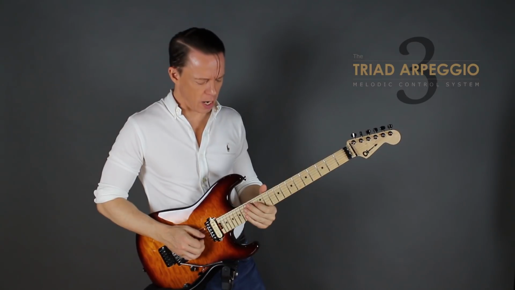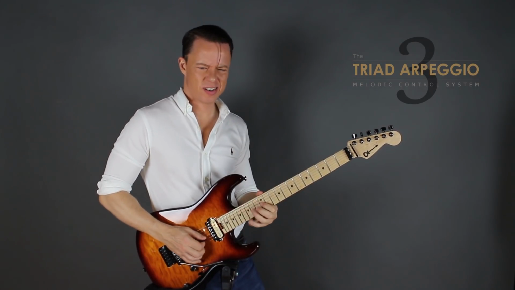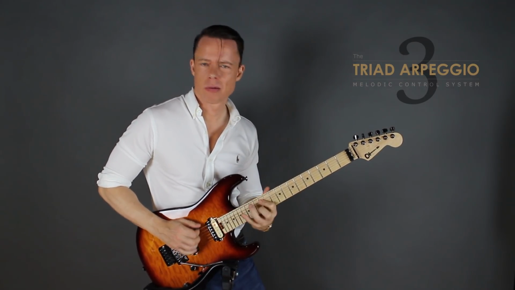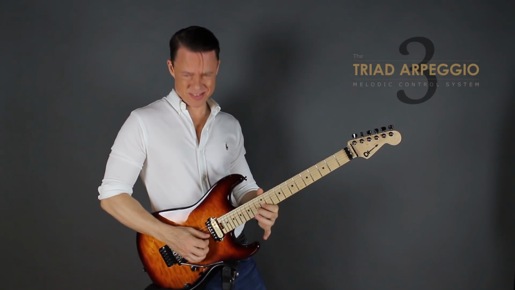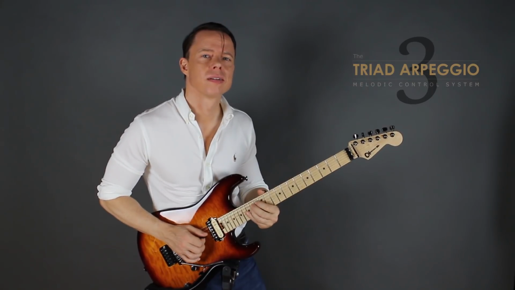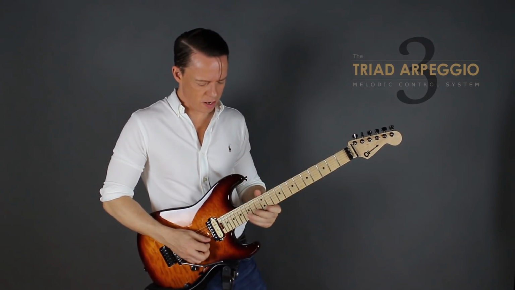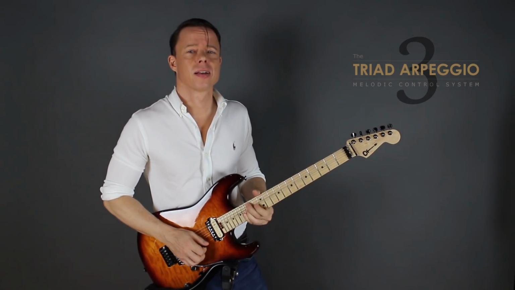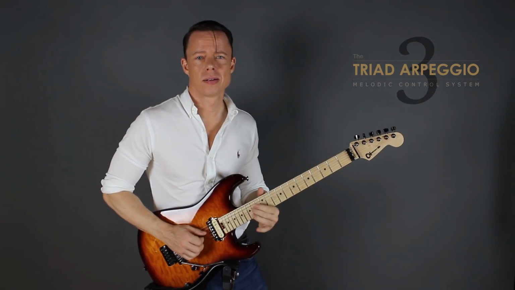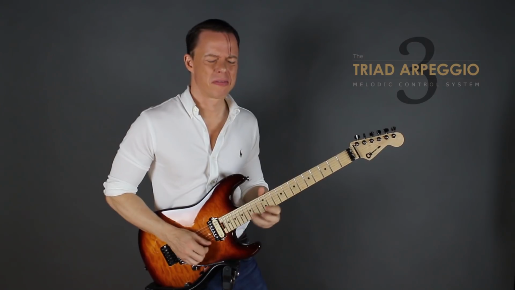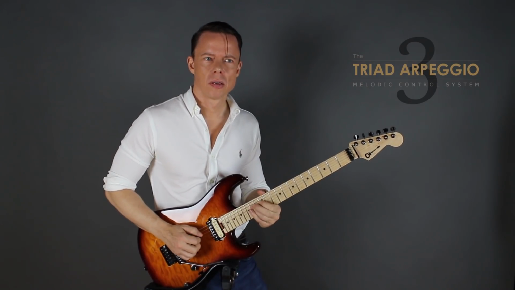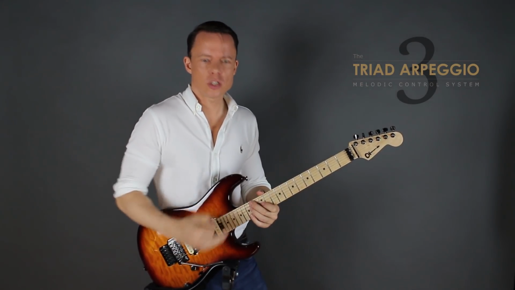That's the diminished. And then I have my dominant seventh arpeggio. Then back to the blues scale. Diminished. Or how about using the diminished with the dominant seventh?